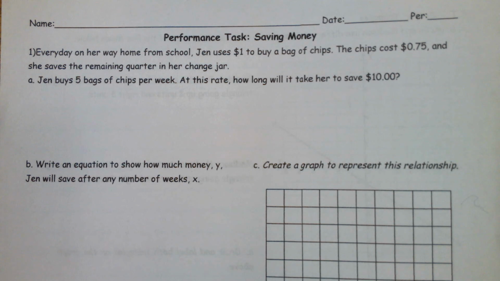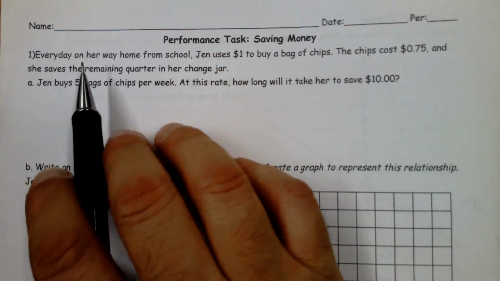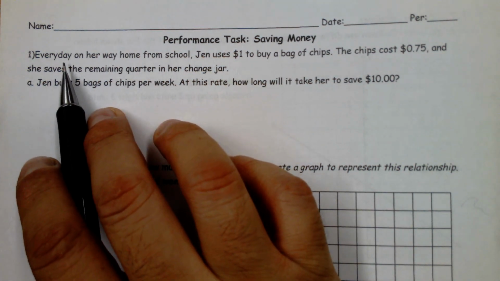Okay, so let's start with this performance task called saving money. Let's read what it says at the beginning.